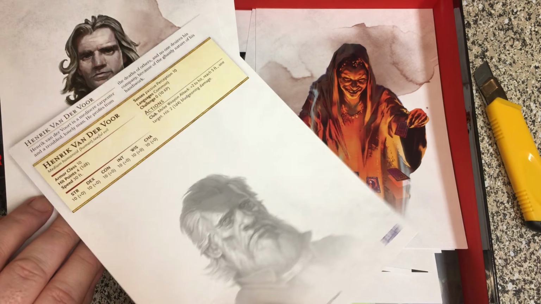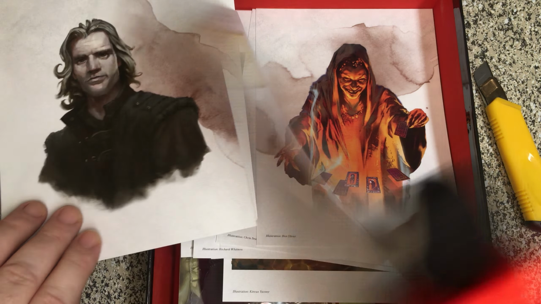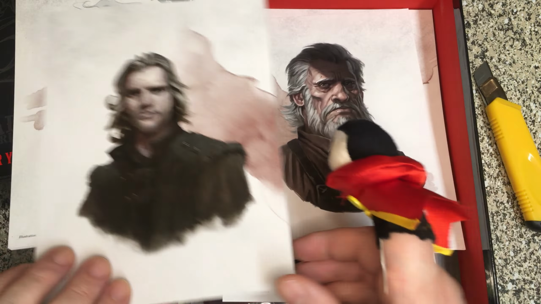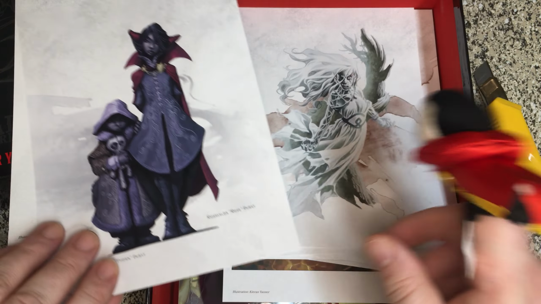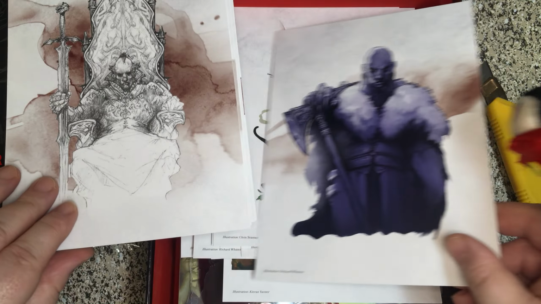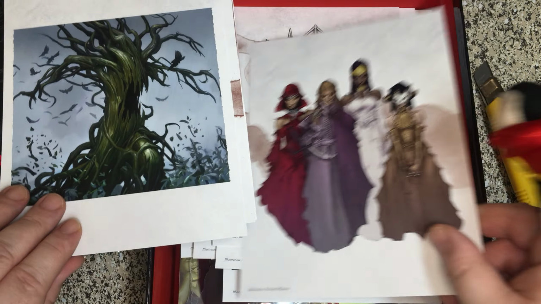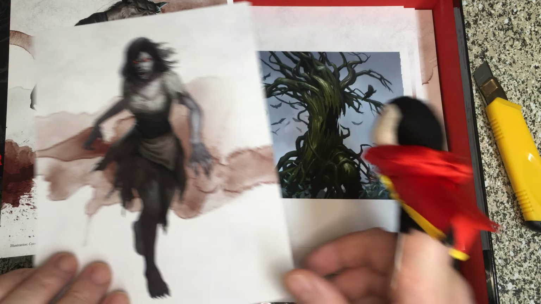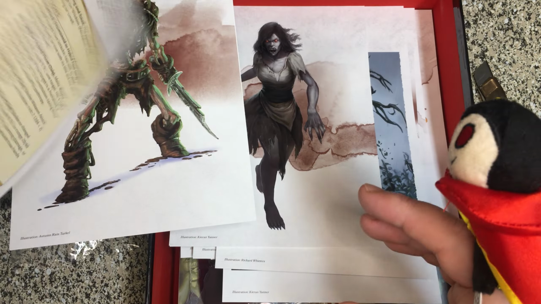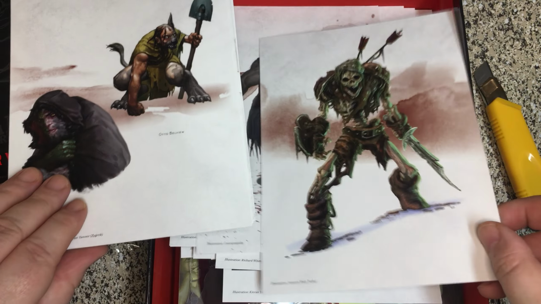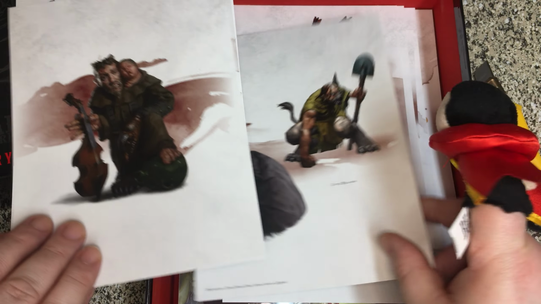So all of the NPCs, Hendrik Vandervoort, and oh, look at this. It's Ismark Koilanovich. Banshees, Rose and Thorn. So all of the NPCs, most of the big NPCs and random encounters are included in these cards with the stat blocks again on the back for you to reference as you are running the fight as a dungeon master.